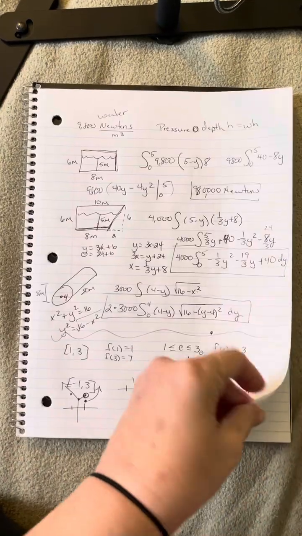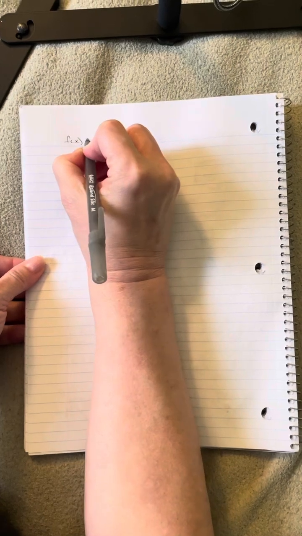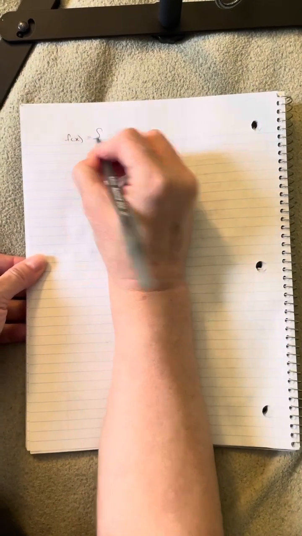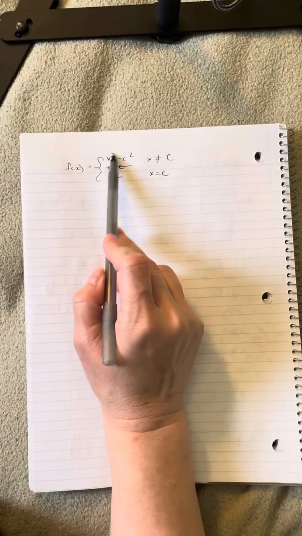Definitely out of space. Example 4 says, let f be a piecewise function defined as follows. So f of x equals, and I'm going to pause while I write this one out. All right, so on this one, rather than doing a sketched out graph, and this is supposed to be a fraction, x squared minus c squared over x minus c. That is the fraction when x is not c.